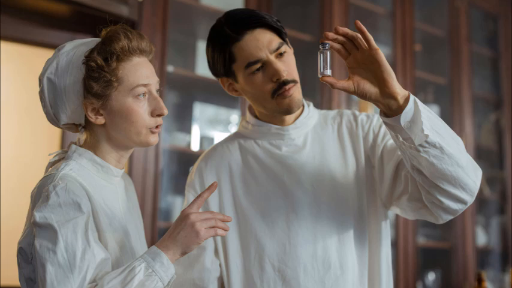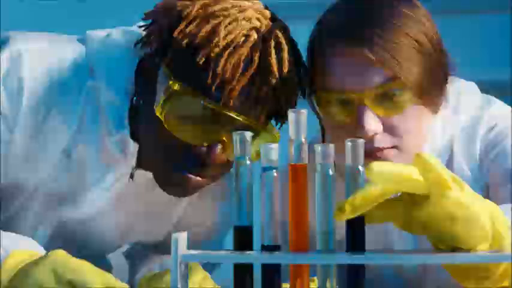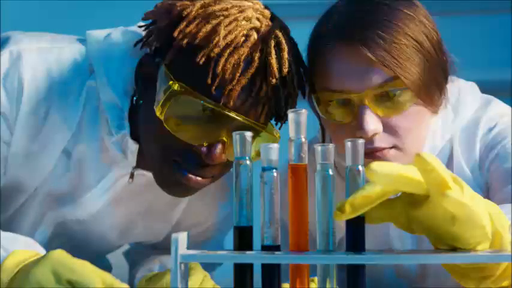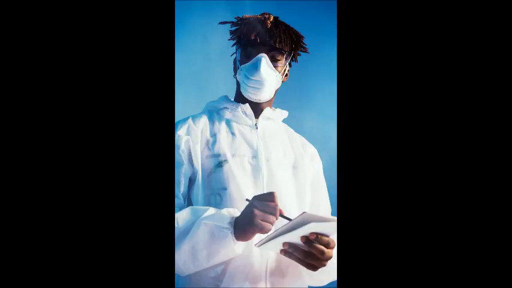Some negative effects of actinomycetes in soil are: some products of actinomycetes might affect the microorganisms in the soil.